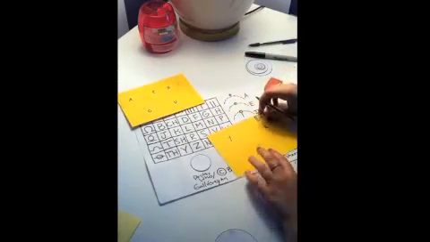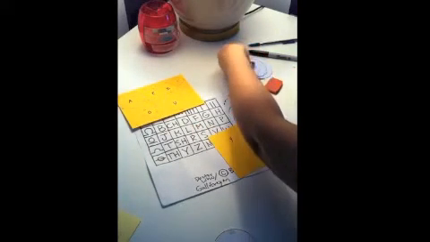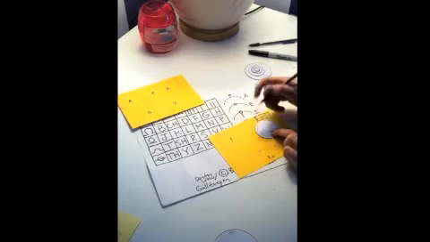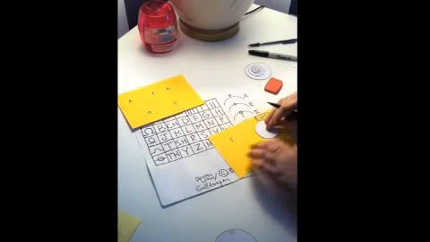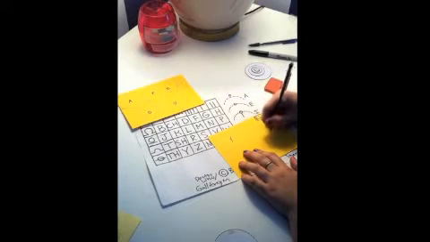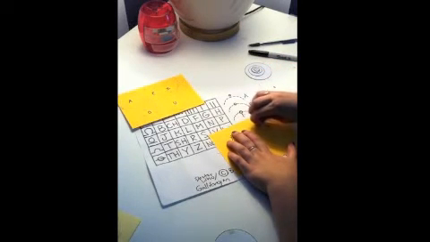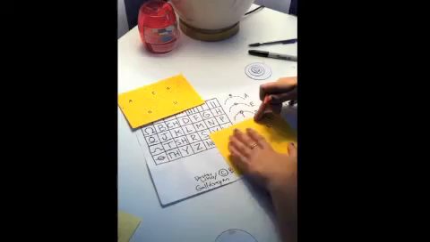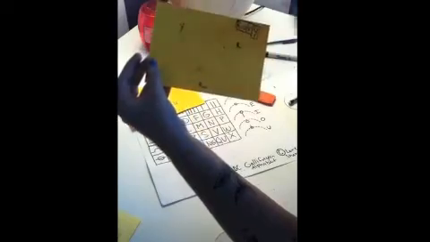Now for the R, it's very similar again. It is a bump with 3 dots, this time without the smaller circle. I'm just going to get rid of this line here because we don't need it. So there we have R-O-R.